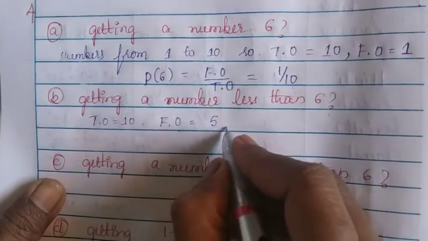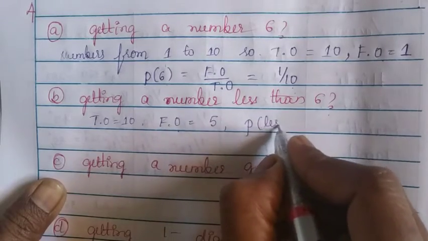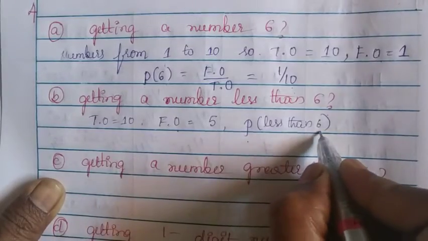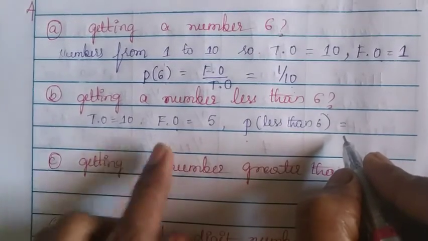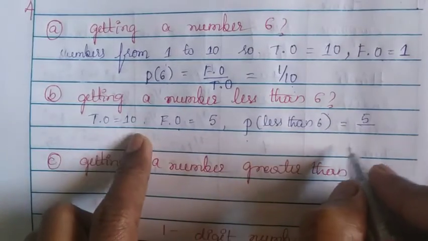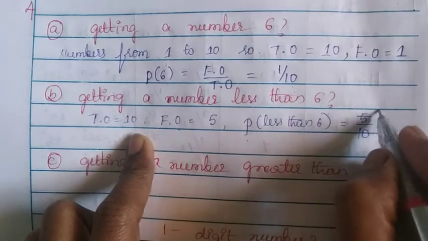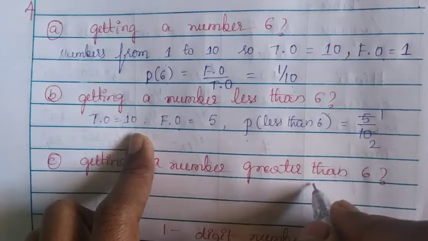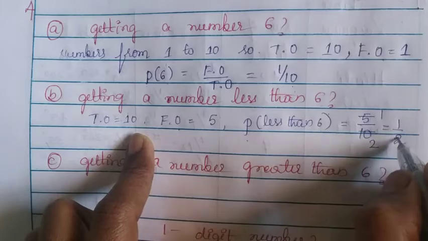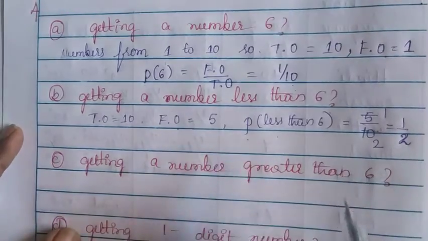The probability of getting a number less than 6 is equal to favorable outcomes written in the numerator, total outcomes written in the denominator. It takes 5 by 10. Now 5 ones are 5, 5 twos are 10, equal to 1 by 2. Yes, this is the probability of getting a number less than 6.